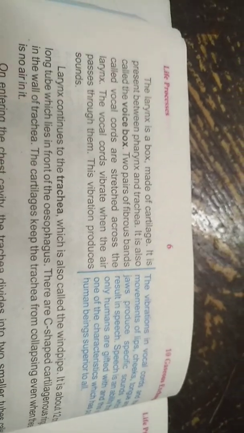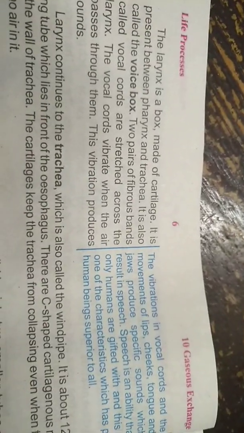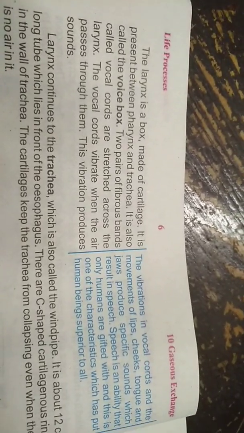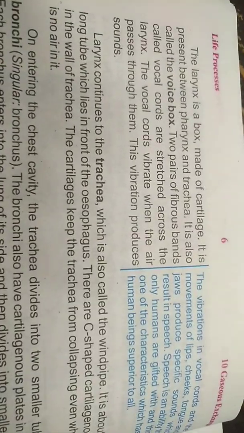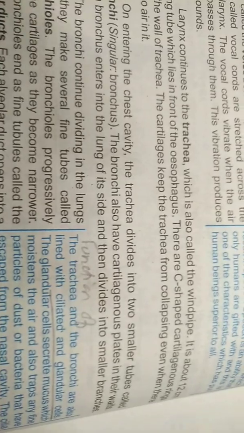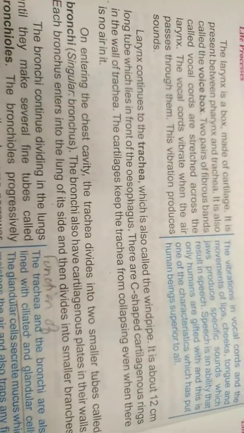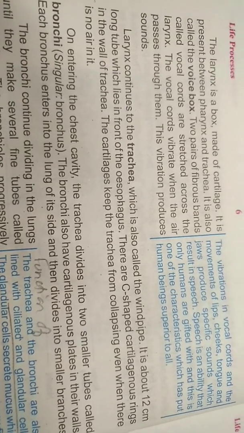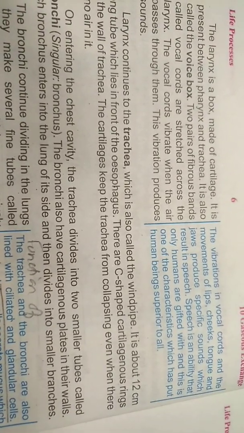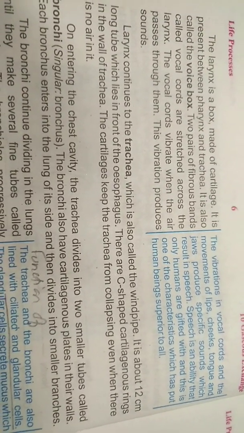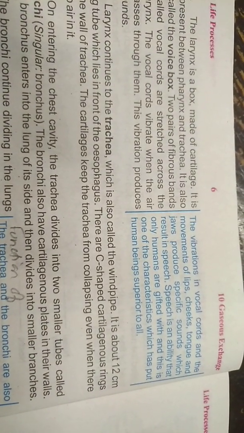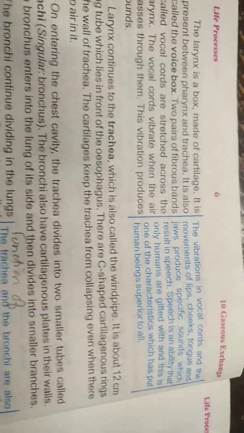So how did Allah prevent this? The cartilage keeps the trachea from collapsing even when there is no air in it. It means that it should be open all the time. Now coming down. On entering the chest cavity, the trachea divides into two smaller tubes called bronchi. The bronchi also have cartilaginous plates in their walls. Each bronchus enters into the lung of its side and then divides into smaller branches.